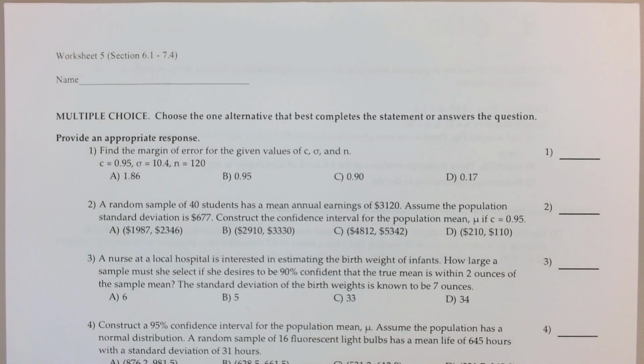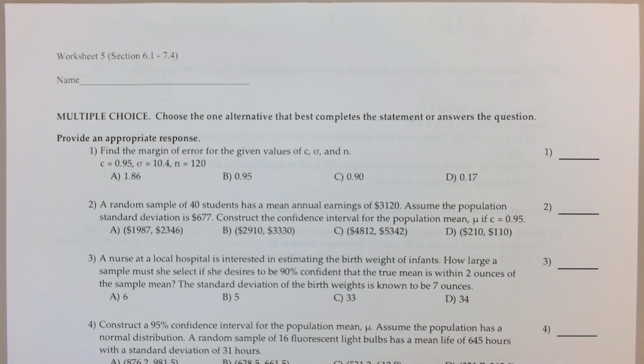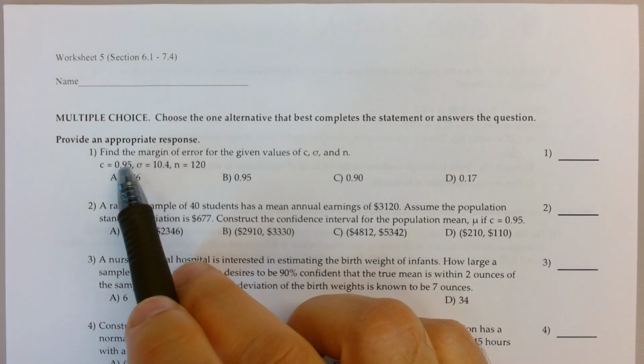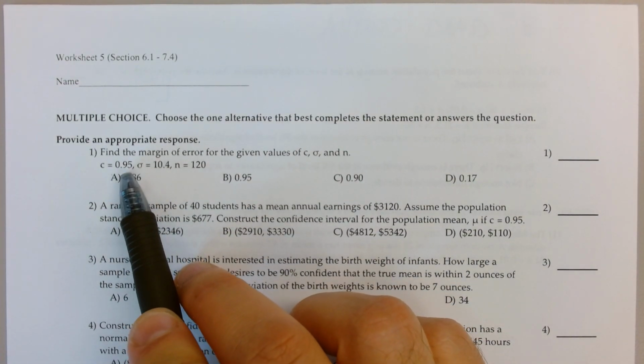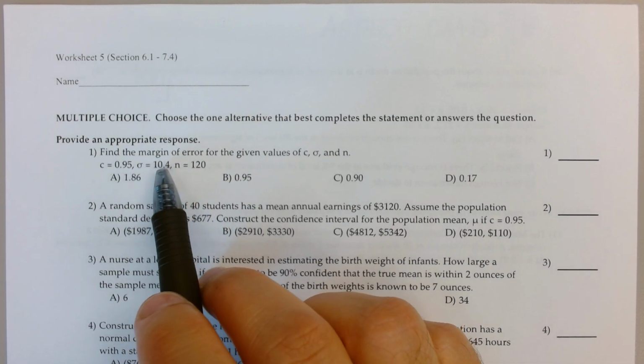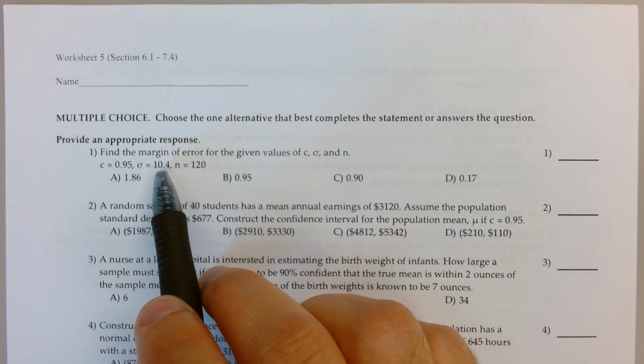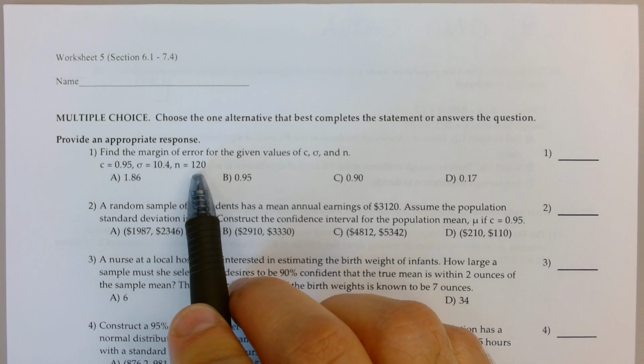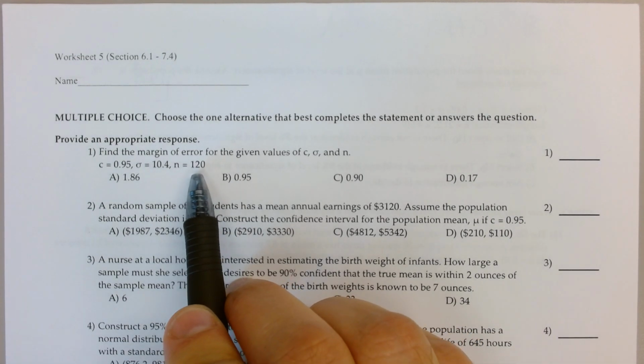So, in the first question, we're asked for the margin of error given some particular values. We're given C, which is our level of confidence, so that's a 95% level of confidence. We're given sigma, which is the population standard deviation, and we're given n, which is our sample size of 120.